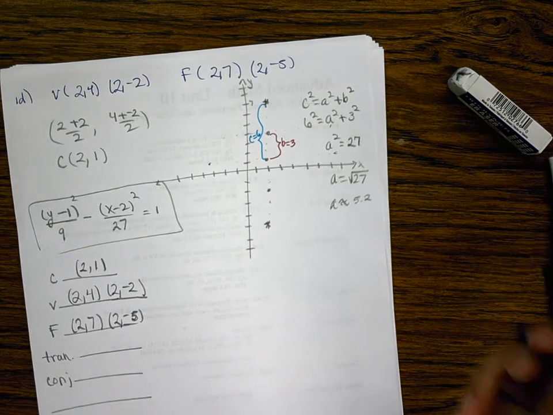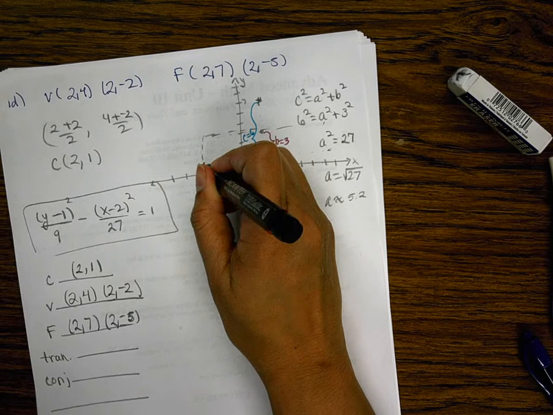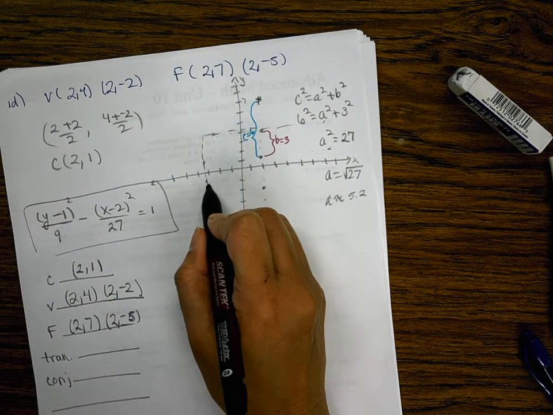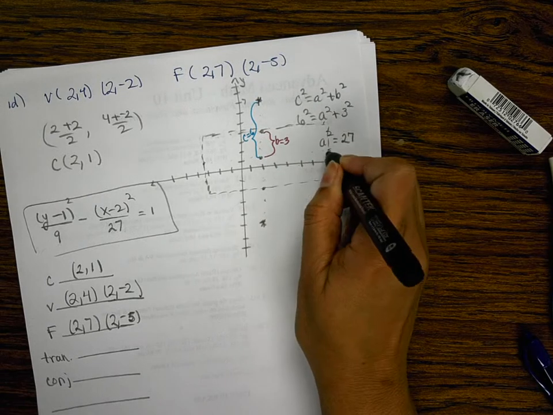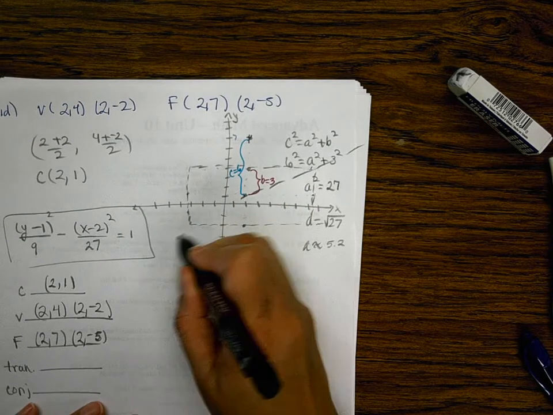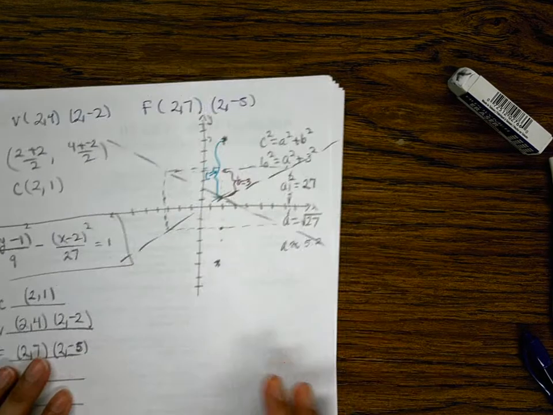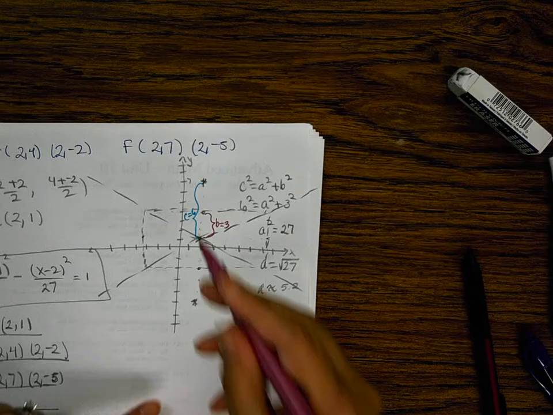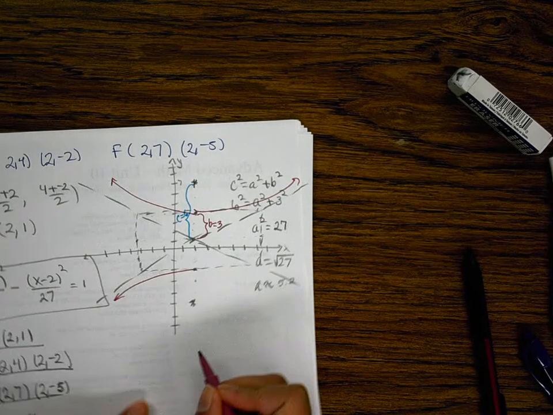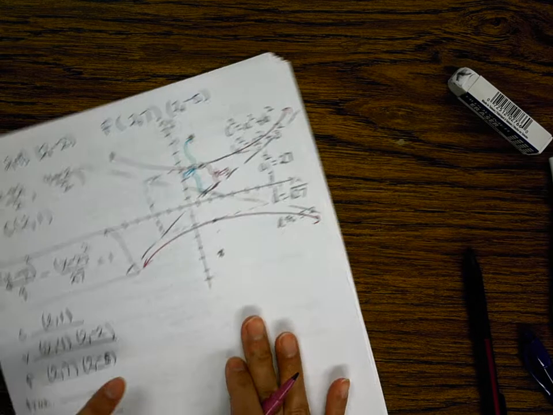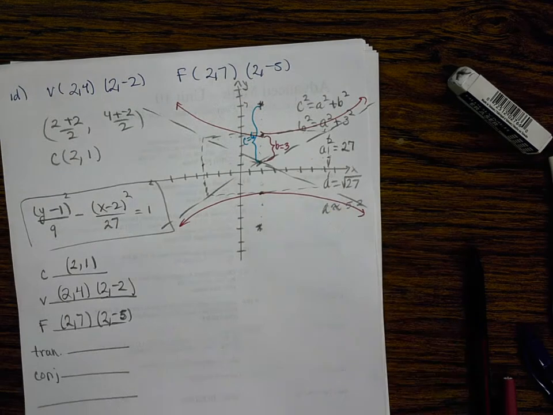And I'm going to make my dots and draw the rectangular shape. And from there, draw my asymptotes, and my asymptotes help me determine how wide or narrow my hyperbola is going to be. Okay, so I'm going to go from here towards those asymptotes, so it is kind of wide. All right. Okay, so there's the equation, there's a graph, there's these pieces, transverse, conjugate, equation.